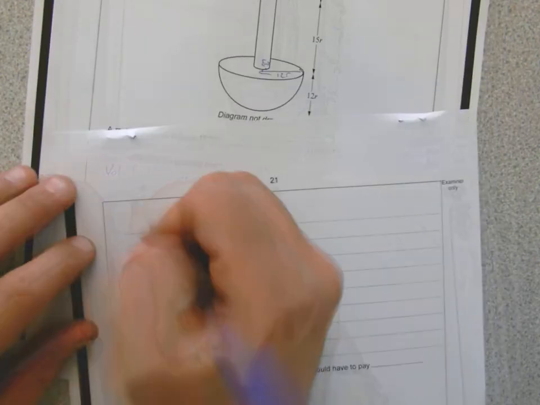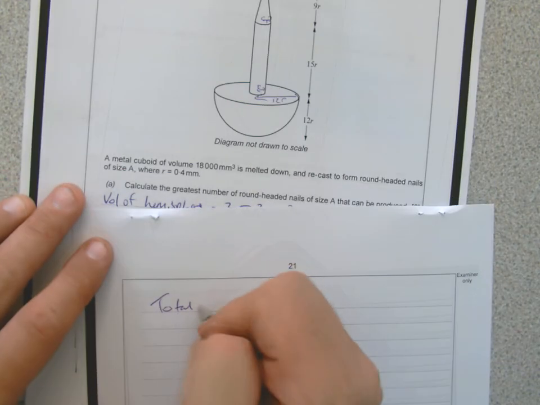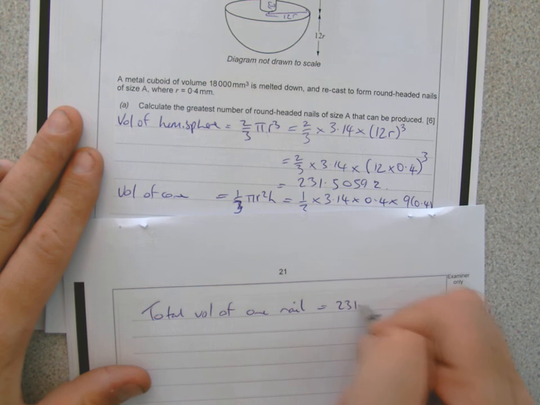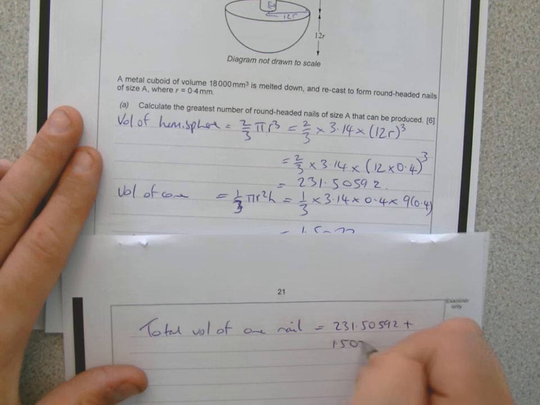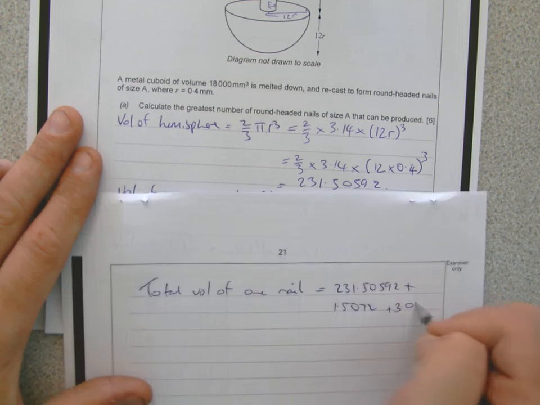Then of course what you've got to do now is add up all these different shapes to get the total volume of one nail. So we're going to have 231.50592, add 1.5072, and add the 3.0144.